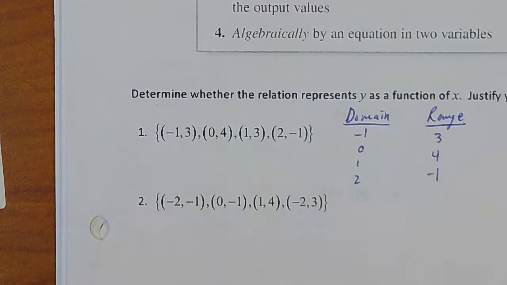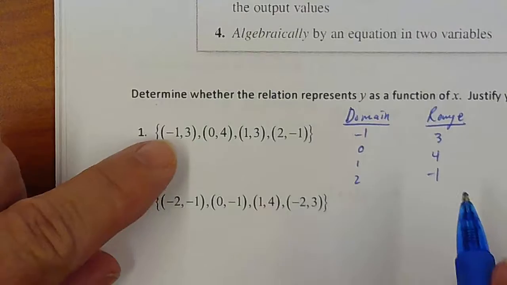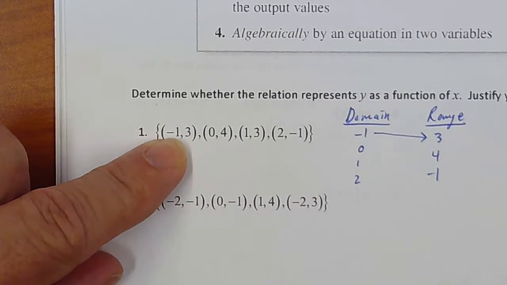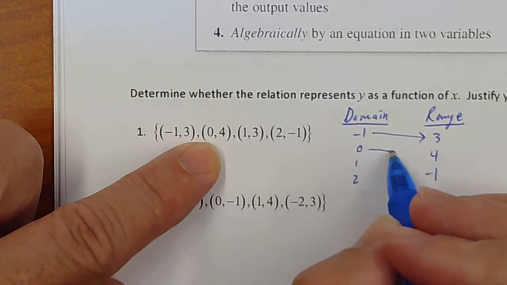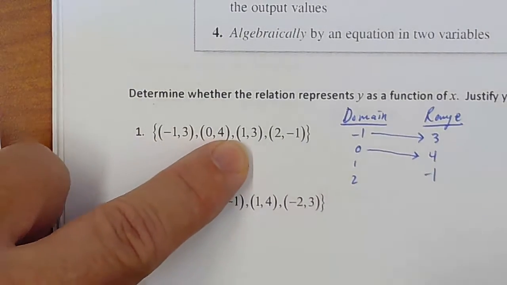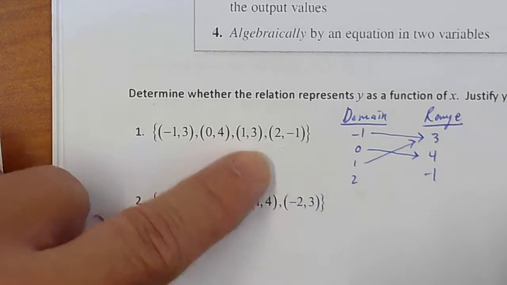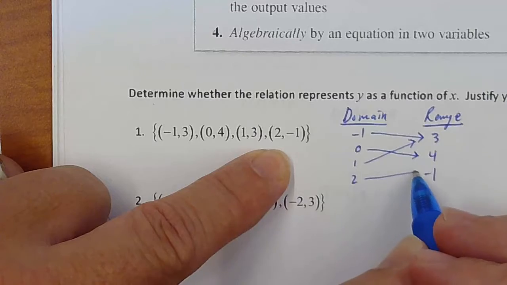And a mapping diagram kind of maps out each ordered pair. So -1, 3, I want to map it out like this. It shows the relationship of these ordered pairs in this function. 0, 4, 1, 3, and 2, -1.